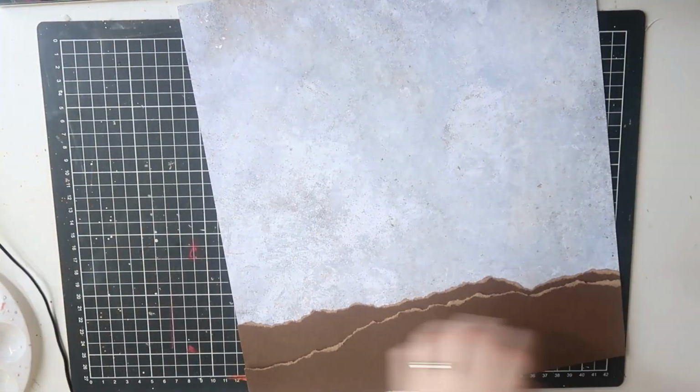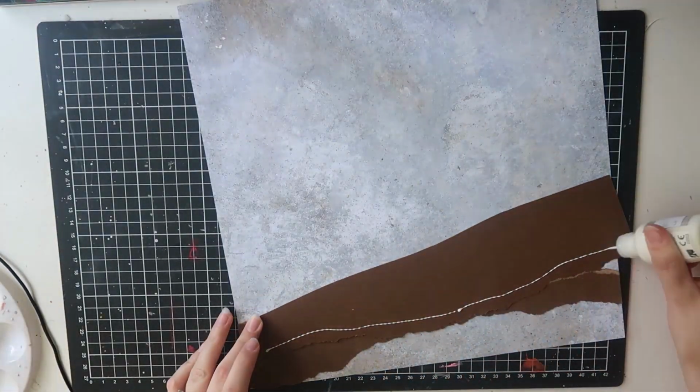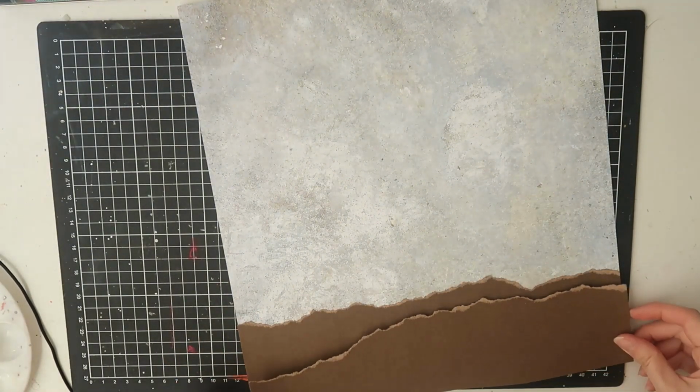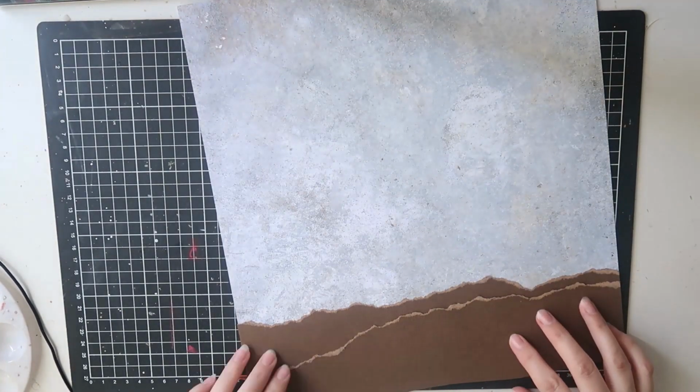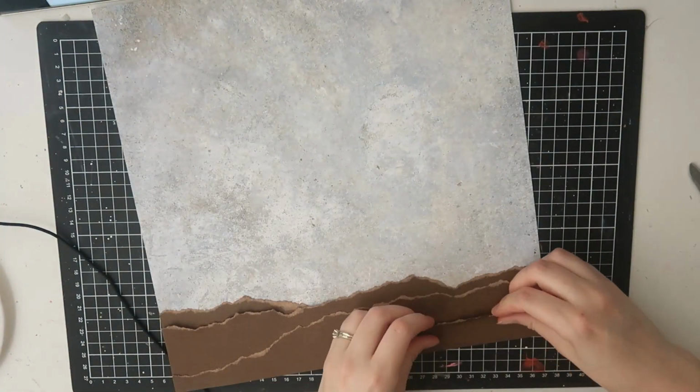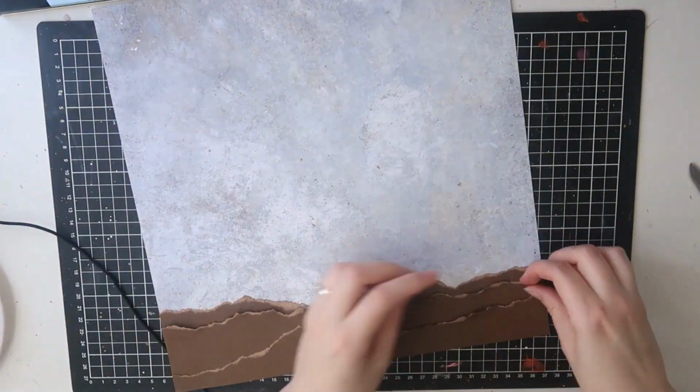Making my muddy hills. I really love this layout. It's a very literal layout. I know some people don't like those, but I think it's so cool for a little boy.